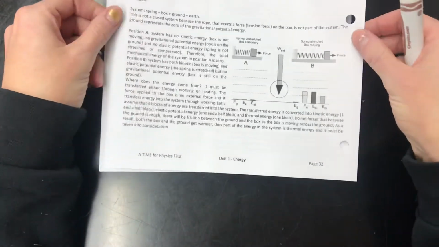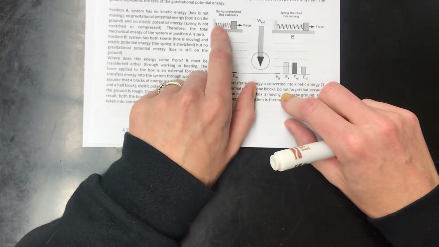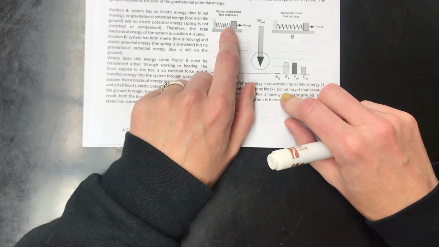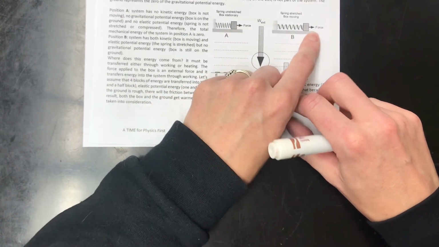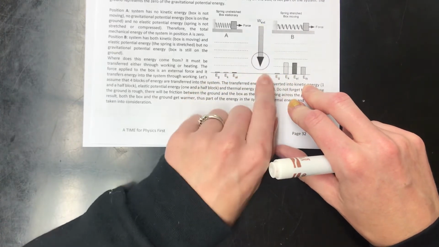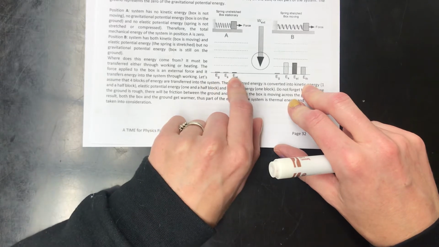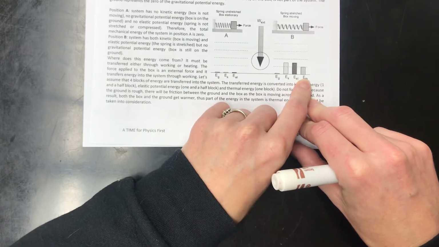Last example here, we've got the box being pushed by a spring, and it is stretching it out. There's a force being applied to the box as well. So here we are doing work on the system again, and we start out with no energy because it's just there. As we move it to stretch it out, it's also on a rough surface, so there's some thermal energy as well.